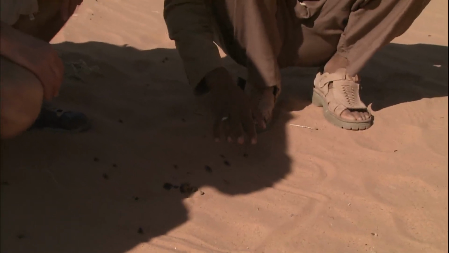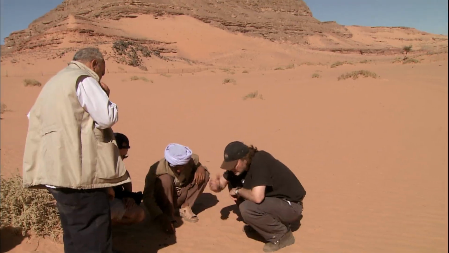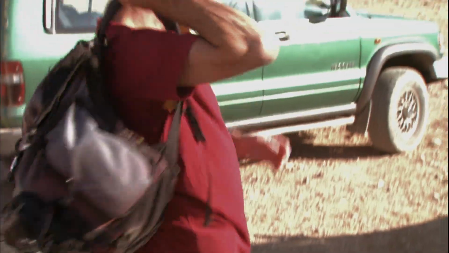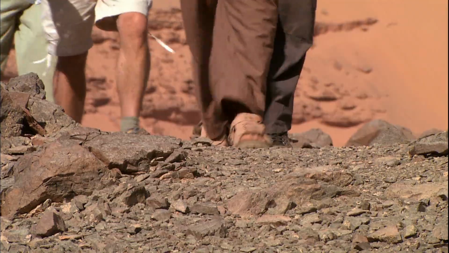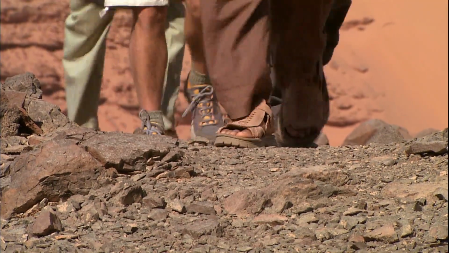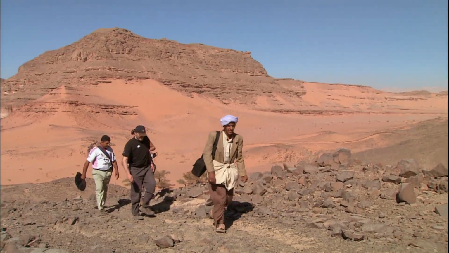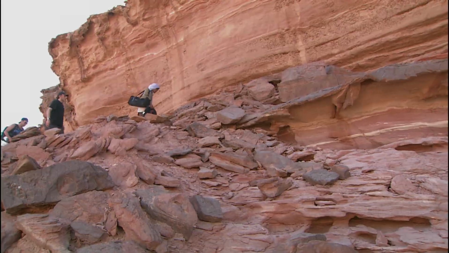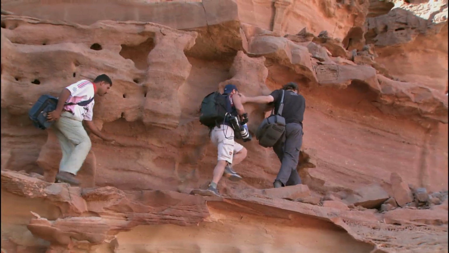We got here, paid our respects to the local sheikh, and recruited one of his sons to show us the way. We heard that there are inscriptions here, carved by Semitic slaves.